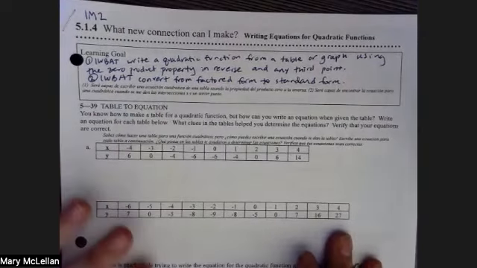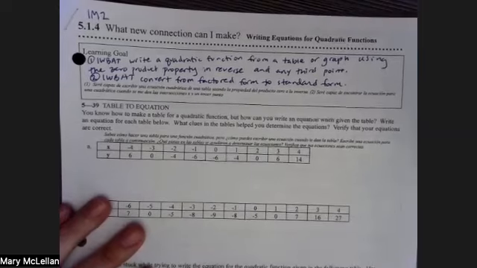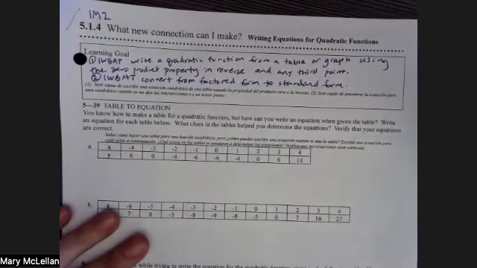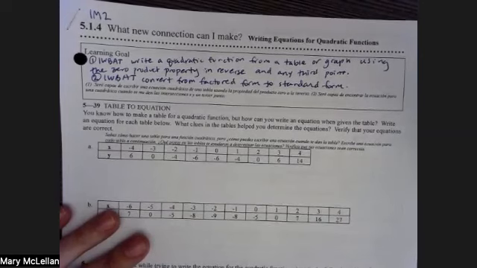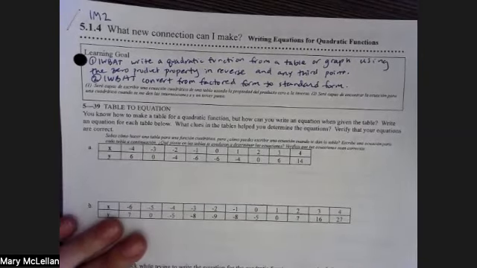Time to start. Okay, 5-39, table to equation. You know how to make a table for a quadratic function, but how can you write an equation when given the table? Write an equation for each table below. What clues in the tables help you determine the equations? Verify that your equations are correct.